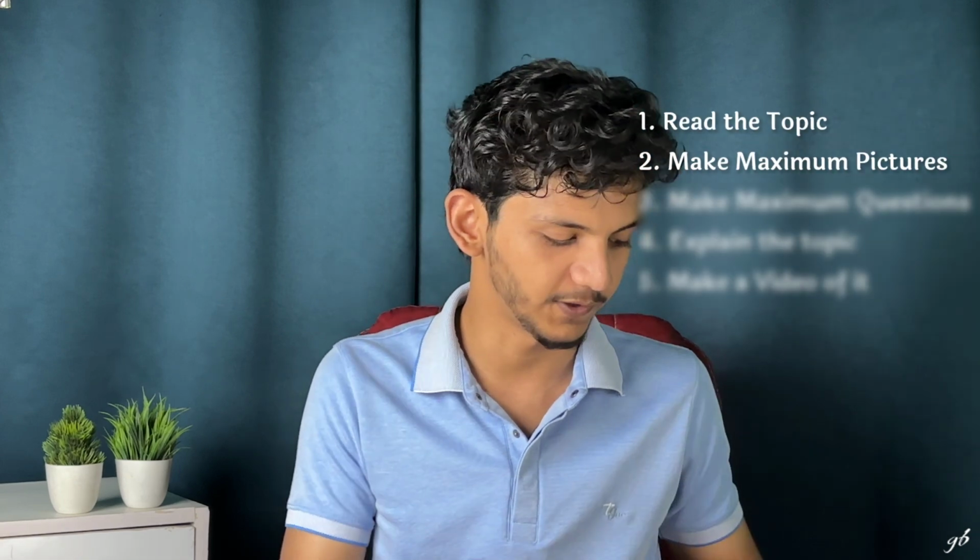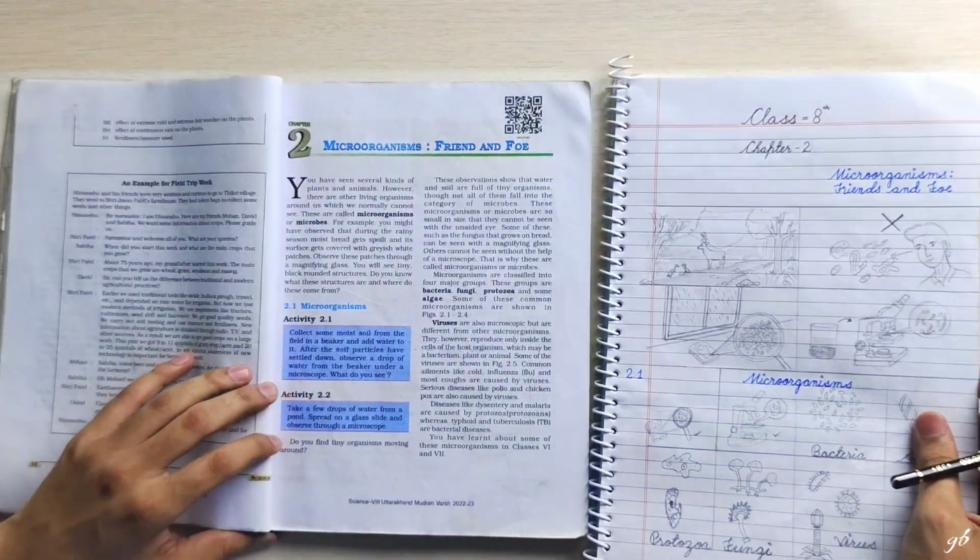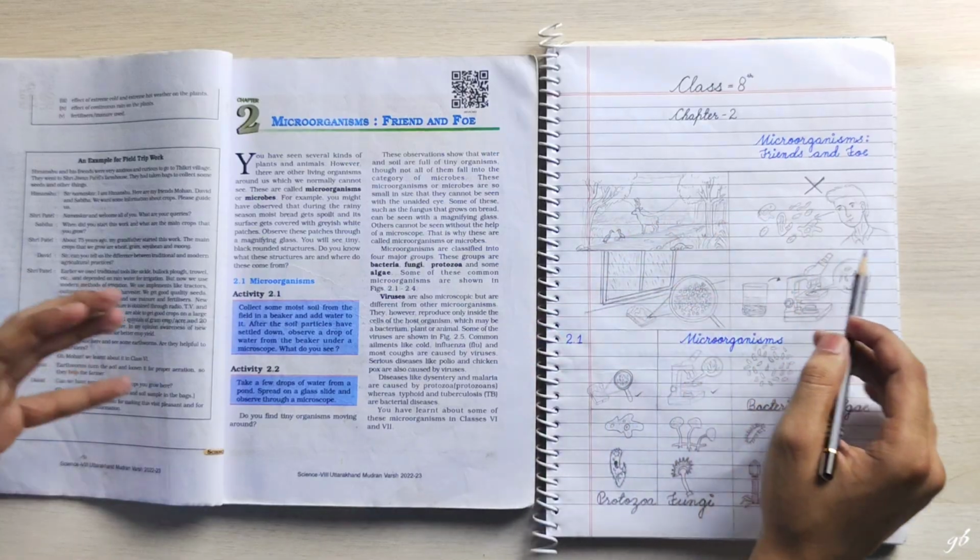The second step is that you have to make pictures out of them. I have already made some pictures from this chapter, and here they are, so that I don't take much of your time. As we just read, the first line says that there are animals we can see, but there are some organisms which we cannot see. To show that, I have drawn pictures here.